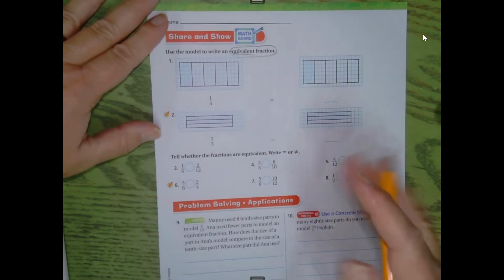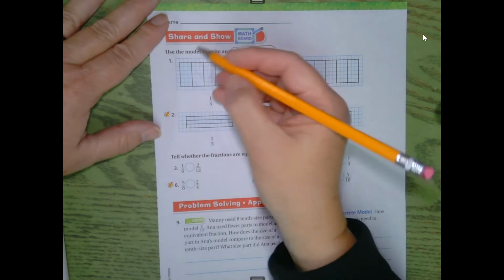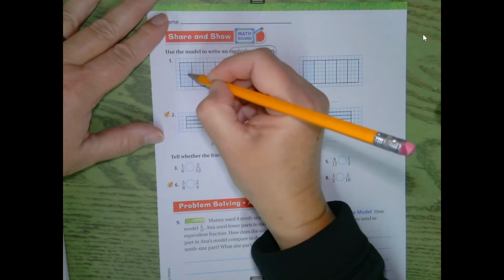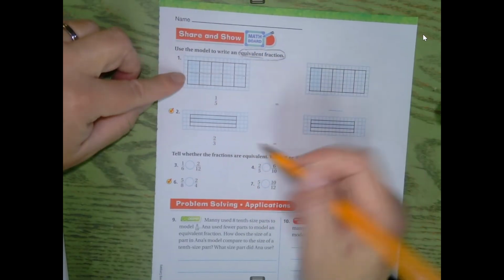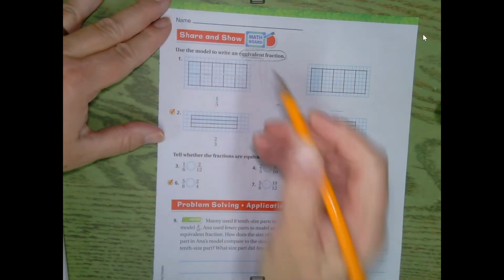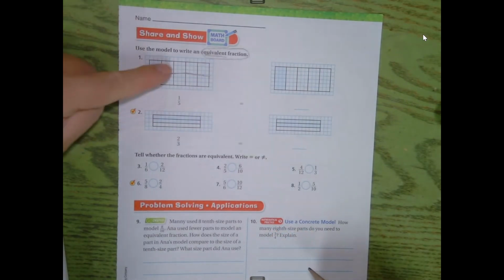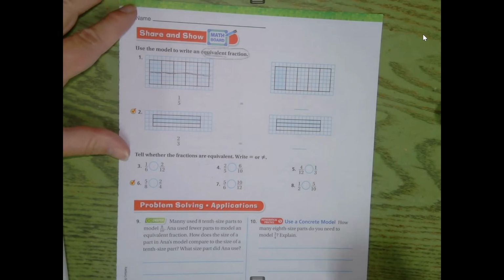So you could take 3, 6, 9, 12, 15, 18 and divide that in half. So 3, 6, 9 and divide that all the way across. Okay, now, I don't know if you can see that on the video. Okay, now instead of having 5 equal pieces, you have 10 equal pieces.